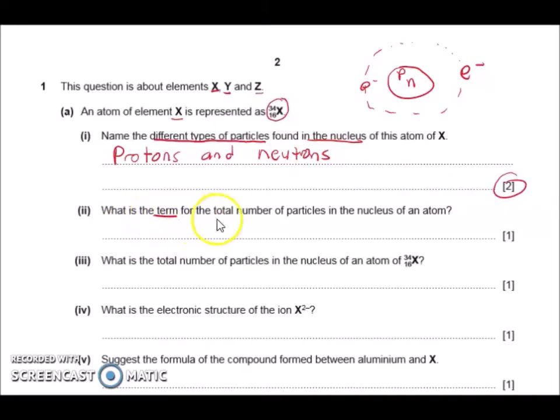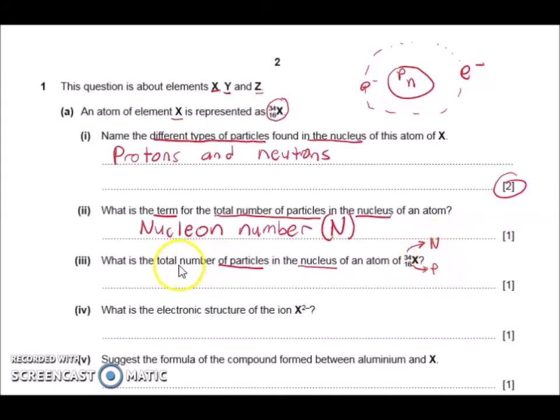What is the term for the total number of particles in the nucleus? We will call it the nucleon number. If you want to know more, the nucleon number is represented by the symbol big N. Now we go to A3. What is the total number of particles in the nucleus of an atom? The 34 represents the nucleon number and the 16 represents the proton number. So the number of particles in the nucleus is 34.